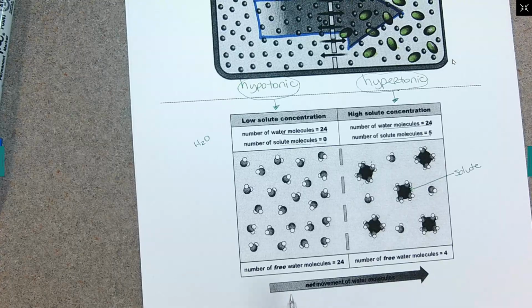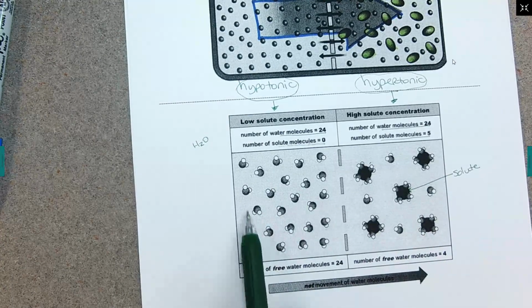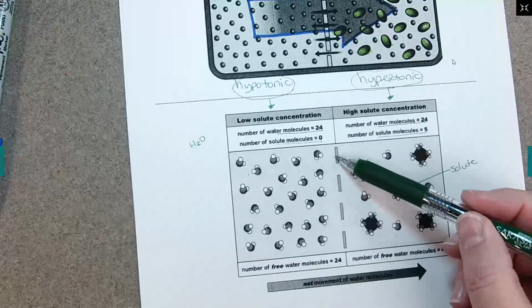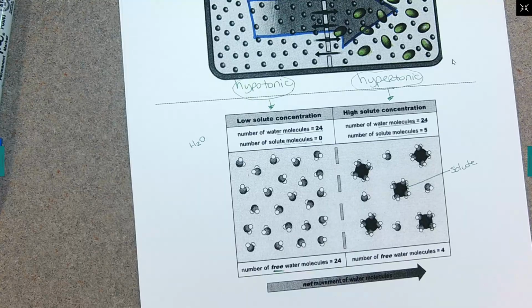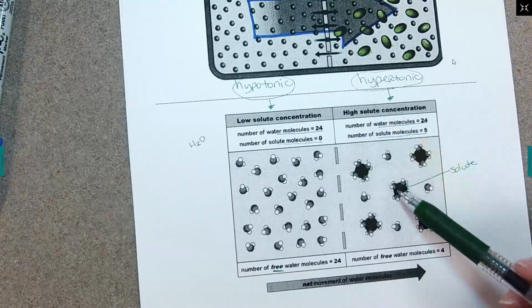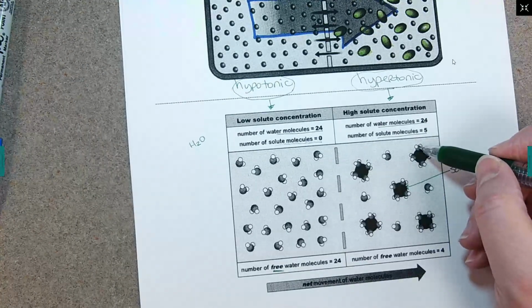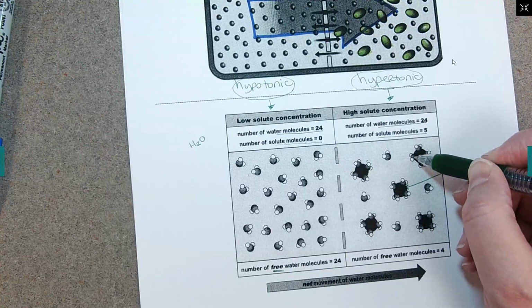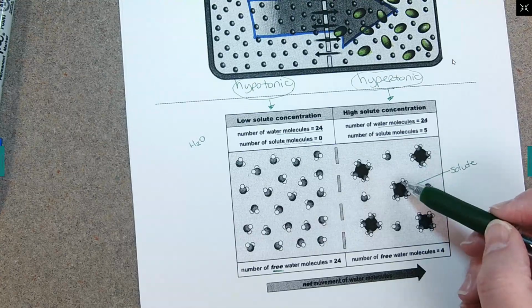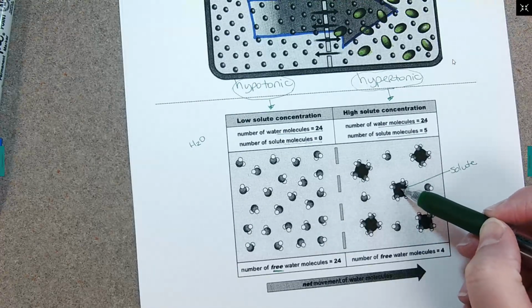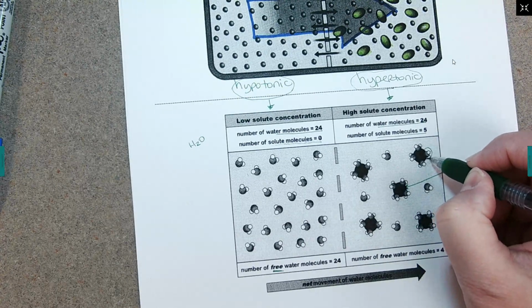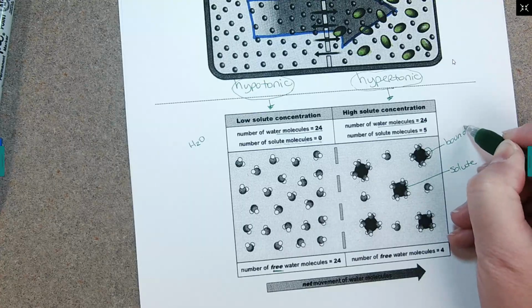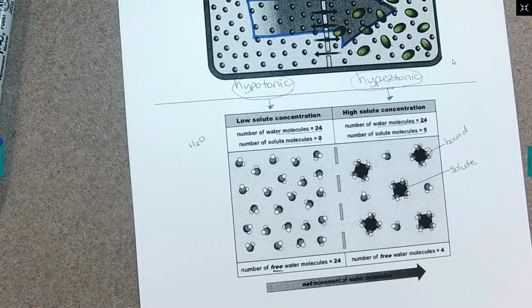So water does move. If you look at how many of these water molecules have the ability to move and cross that semi-permeable barrier right there, every one of them can. They're all free to move from one side to the other side. Now, if you look at the side that has a lot of solute particles, you can see a lot of these water molecules are sticking to your solute particle. These right here are bound water molecules. They cannot get away from that solute, unstick themselves, and move across that membrane.